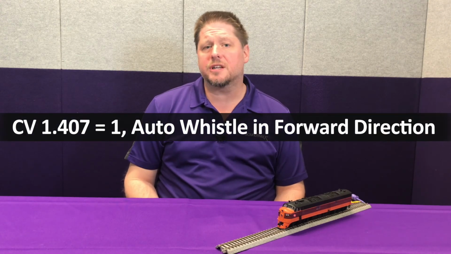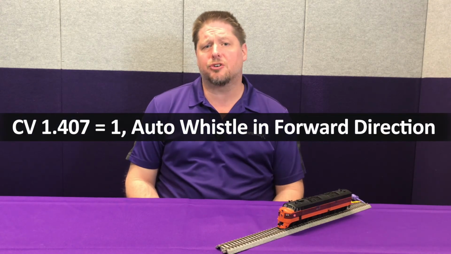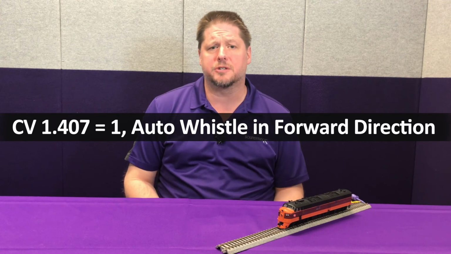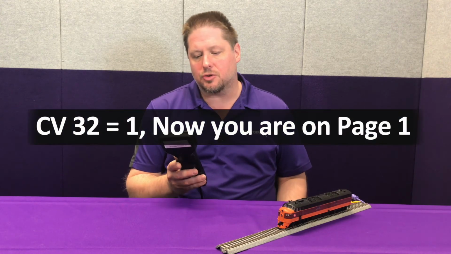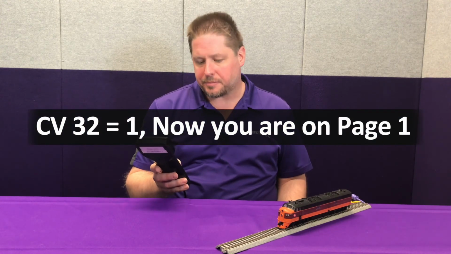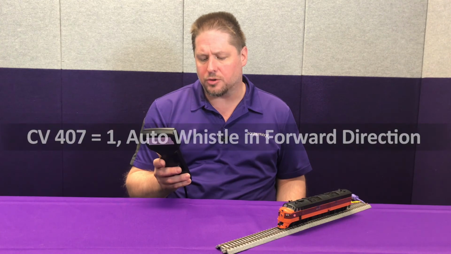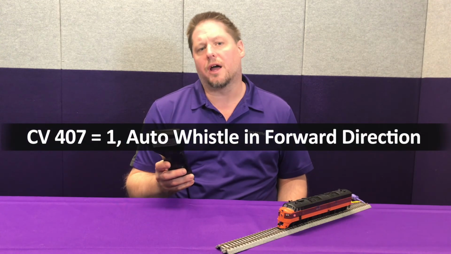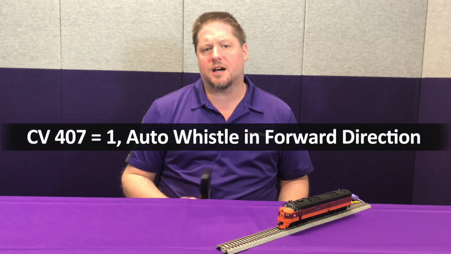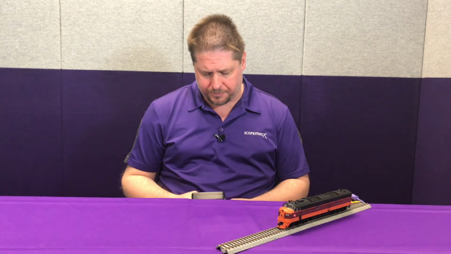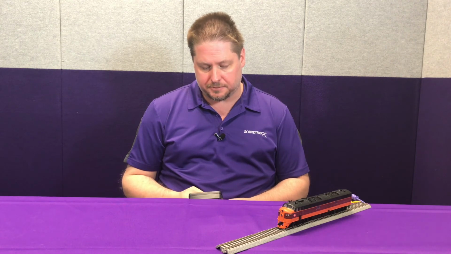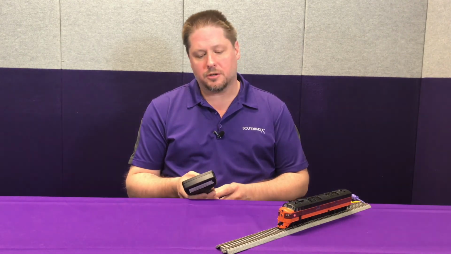So for our example today, CV 1.407, we're going to set to a value of 1, and that's going to trigger our automatic whistle signal when the locomotive is moving forward. To do this, we're going to set CV 32 to a value of 1, and now we're going to set CV 407 to a value of 1. And that value of 1, as we discussed, is going to be on when the locomotive is moving in the forward direction. So now with my brakes set, we're going to move forward, we're going to release our brakes, and you're going to hear that horn signal set.